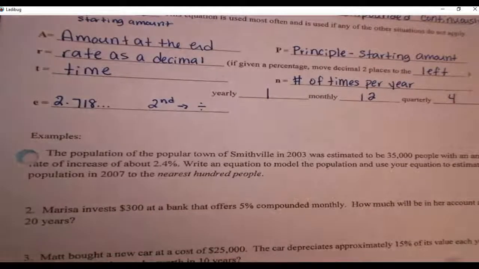So let's look at the first one. It says the population of the town of Smithville in 2003 was estimated to be 35,000 people with an annual rate of increase of 2.4%. So we want to write an equation to model it, and we want to estimate the population in 2007. So is this one talking about money compounding?